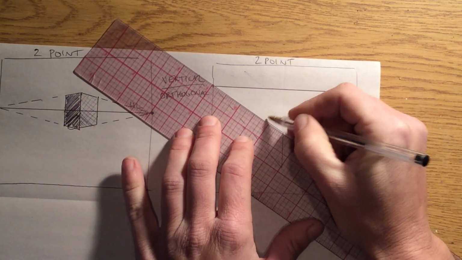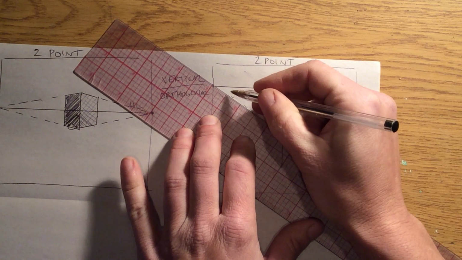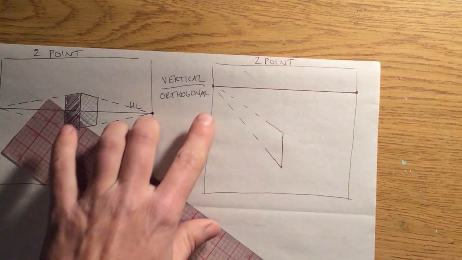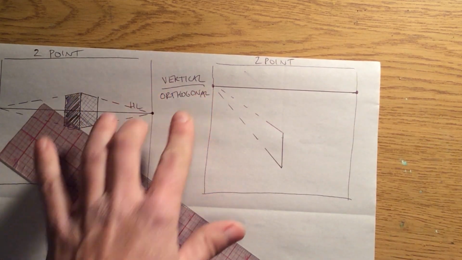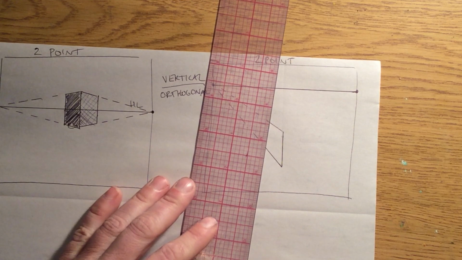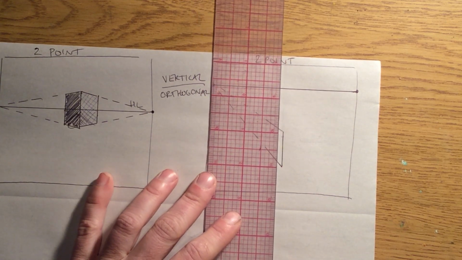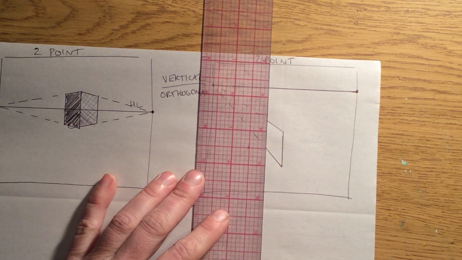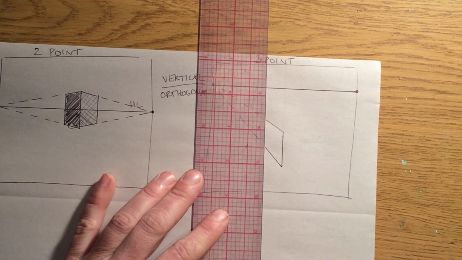The biggest trick to this is to make sure that you're actually going to those vanishing points. It needs to hit precisely. It can't just be somewhere near it. It has to be right there. I'm going to end the left side by making another vertical. Make sure that you're staying completely vertical.